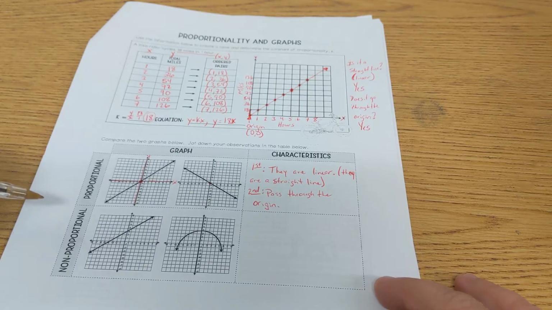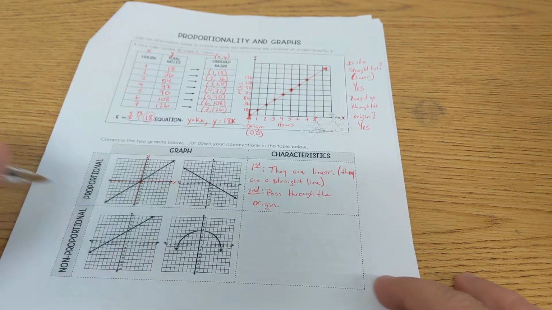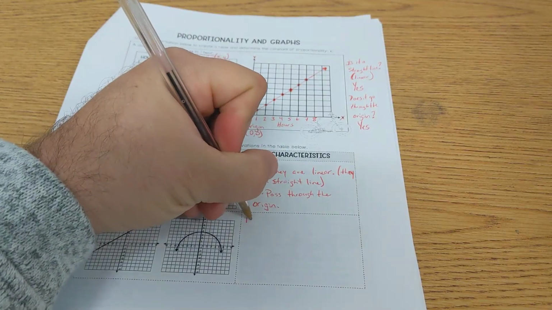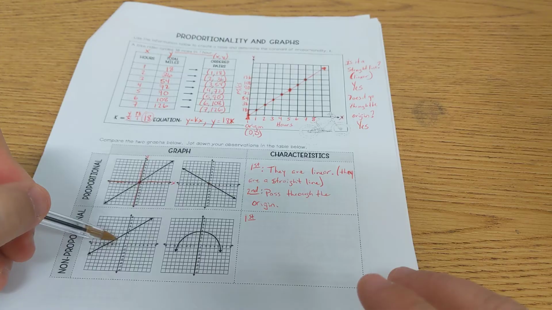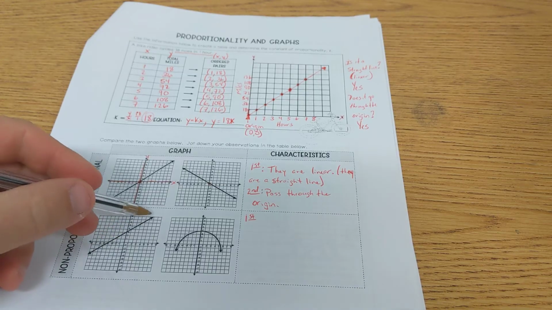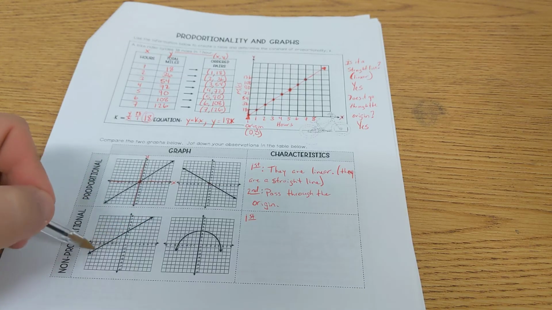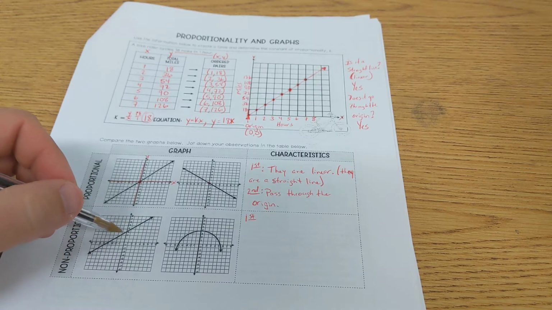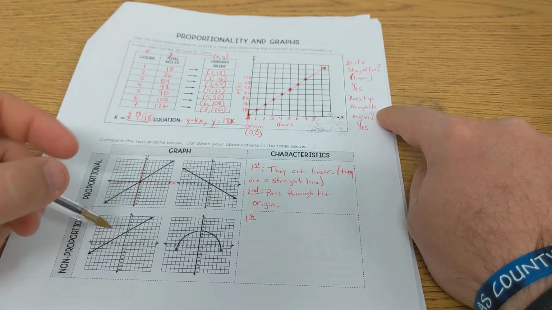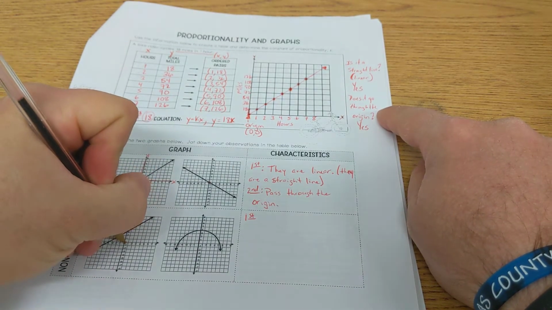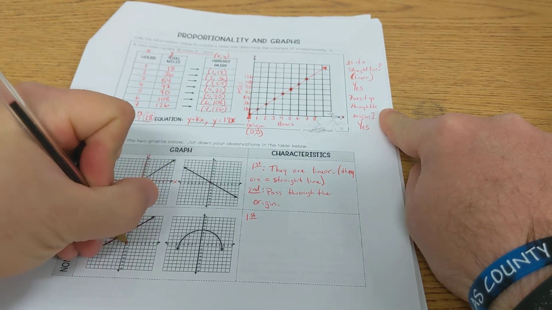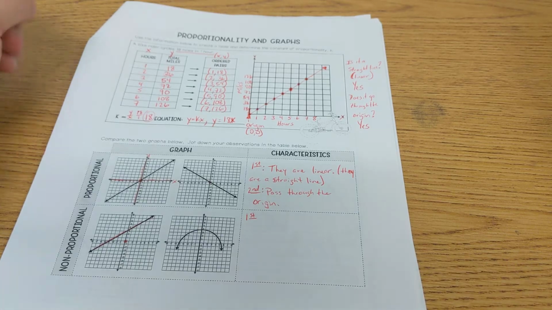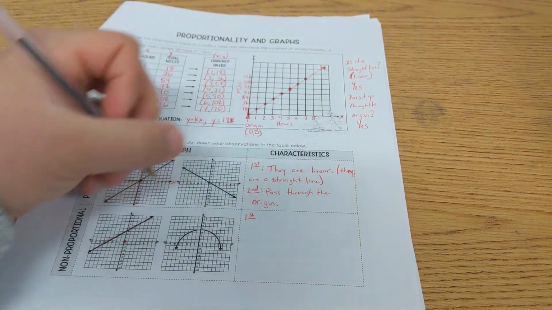non-proportional relationships. Okay, so these two graphs are not proportional. All right, so the first thing I notice, I'm going to look at this first one. And I'm always going to ask myself these two questions. Is it straight? Well, that's a straight line, right? But what does it not do? Right here's my origin. Does this line go through this little point right here? No. Okay?